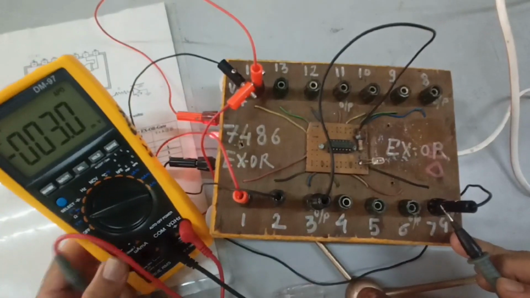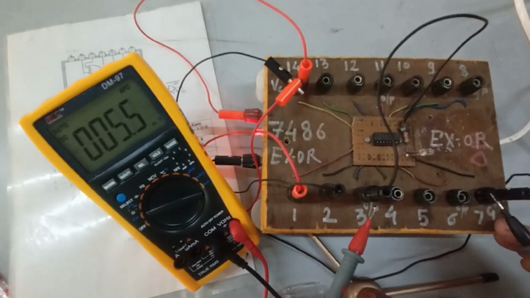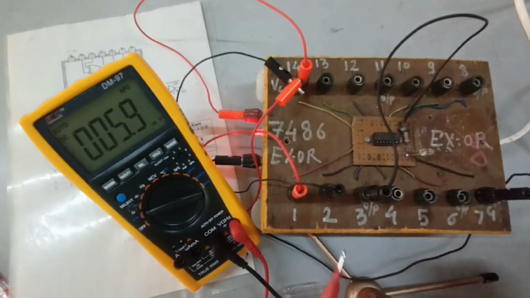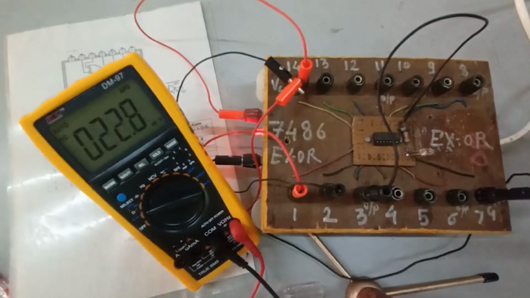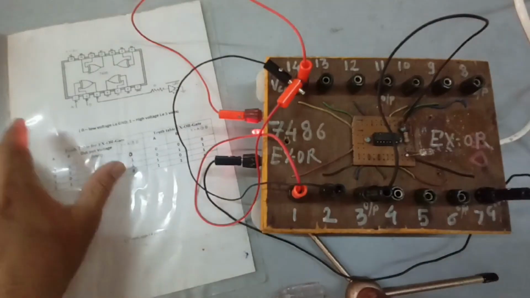As per my knowledge, you will see this. Okay, this is the millivolt, and the LED will not glow. That means it is off. And this is the way you can verify the truth table of this.